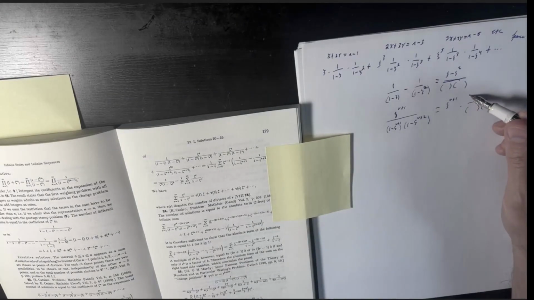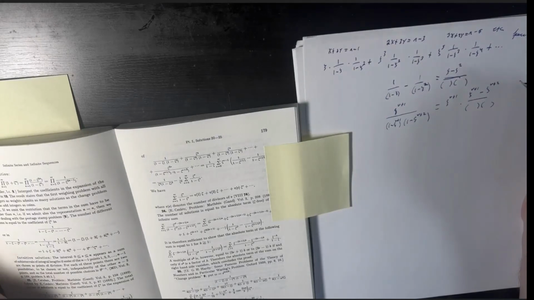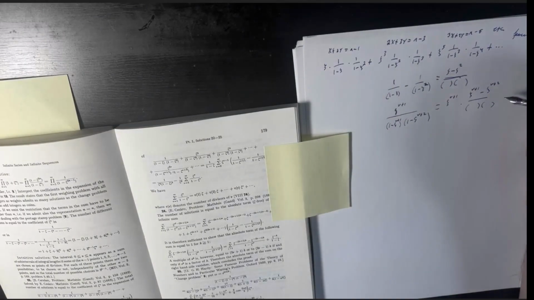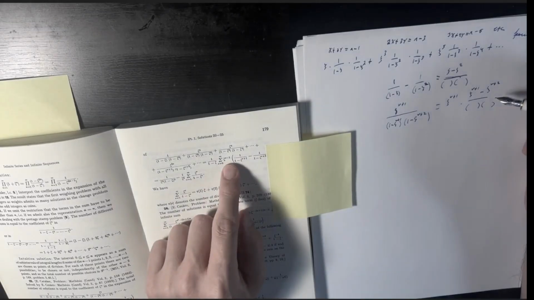Upstairs you get, of course, zeta v plus 1 minus zeta v plus 2. So why are we able to... Why does he have a minus 1 here?